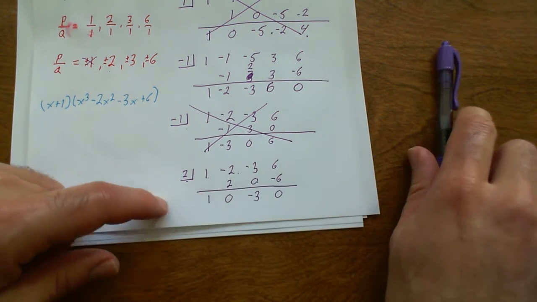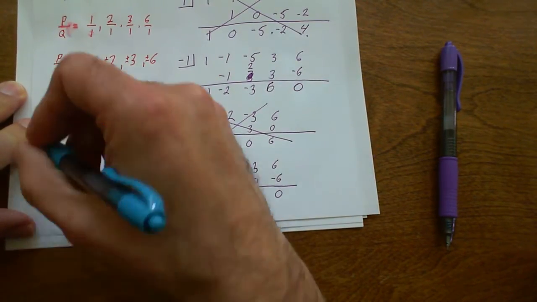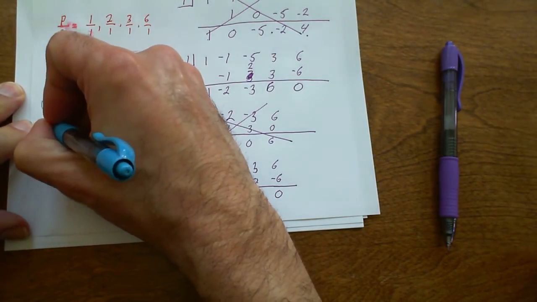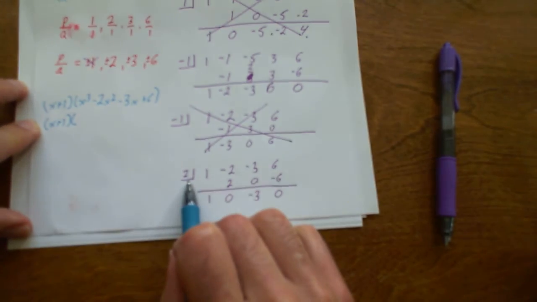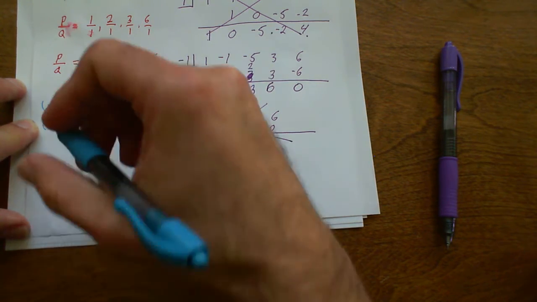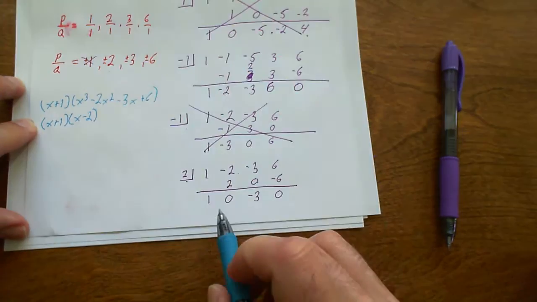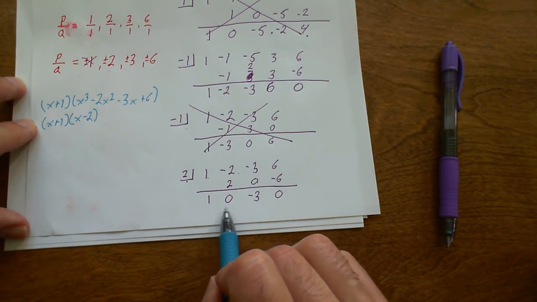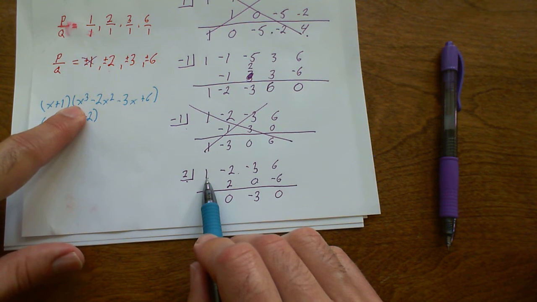So let's rewrite it up here. I have x plus 1 as a factor, times, how am I going to write this if it's a positive 2 as a factor? x minus 2. And then how would I write the rest? Remember, this was x cubed right here, with the negative 2x.